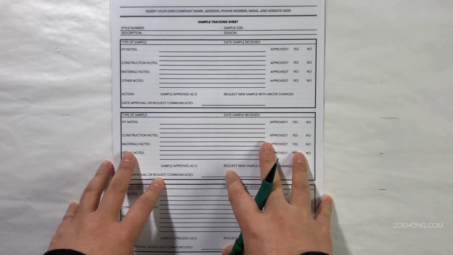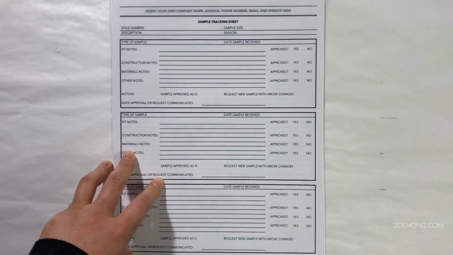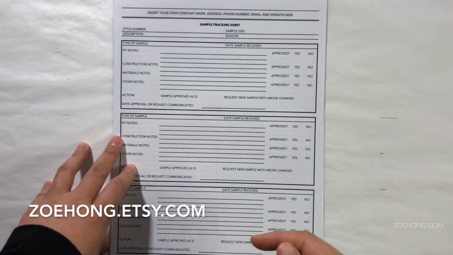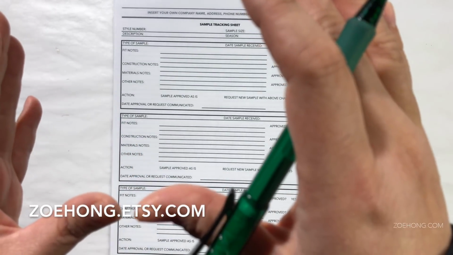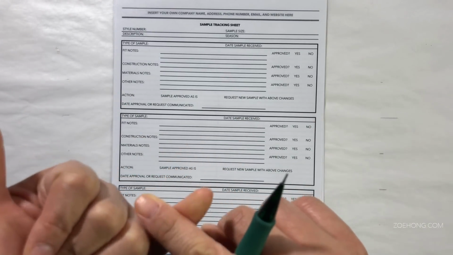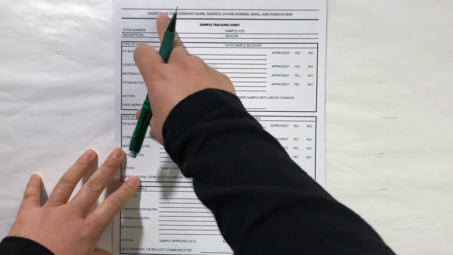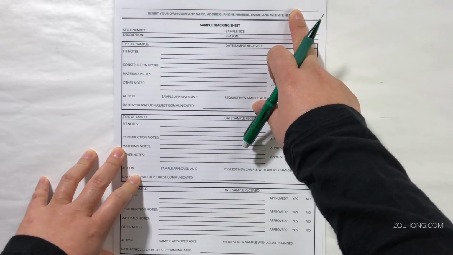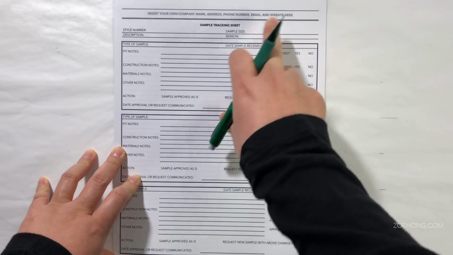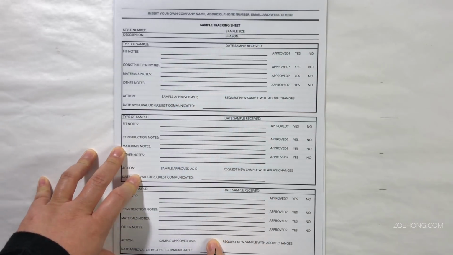So this is the sample tracking sheet. This template is sold in my Etsy store, zoehung.etsy.com, along with all the other templates. Each listing comes with an Excel spreadsheet file so that you can put in your company name and contact information up here, and you can fill in all these slots.